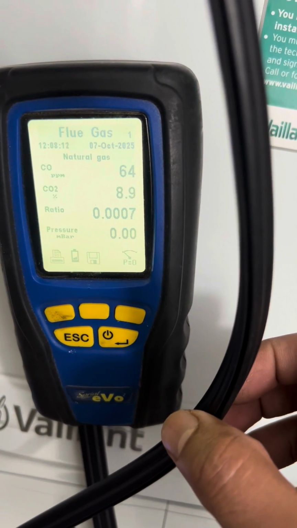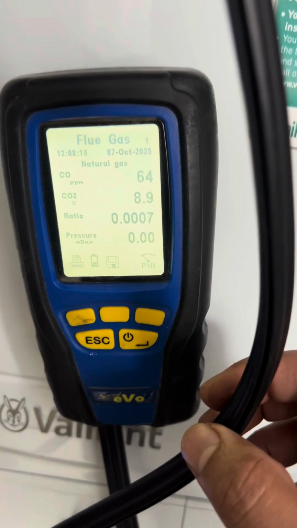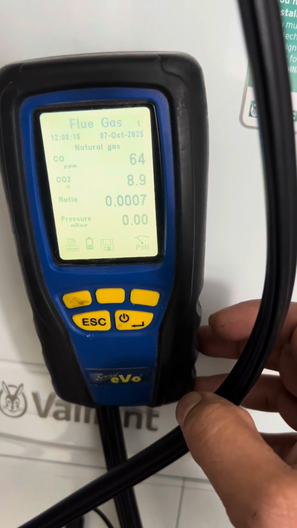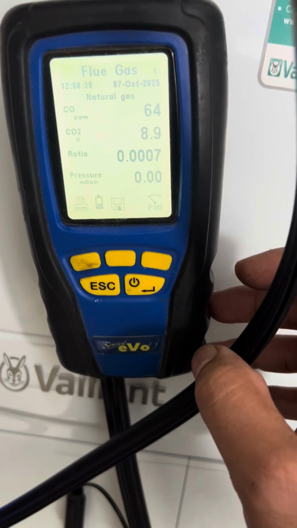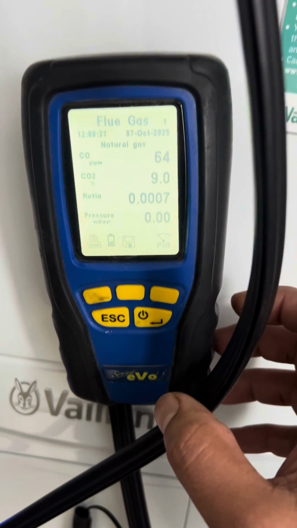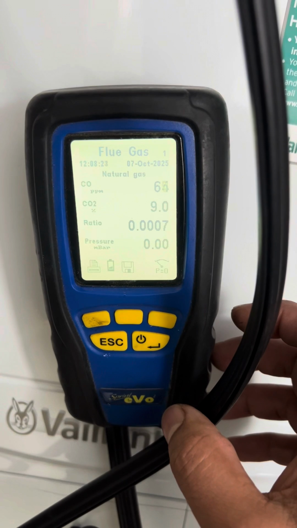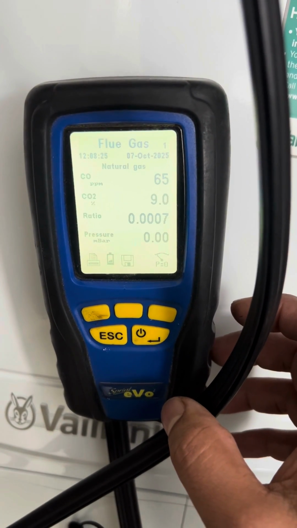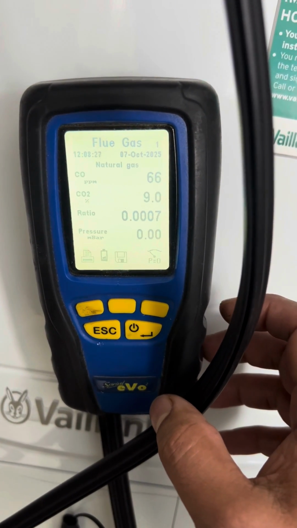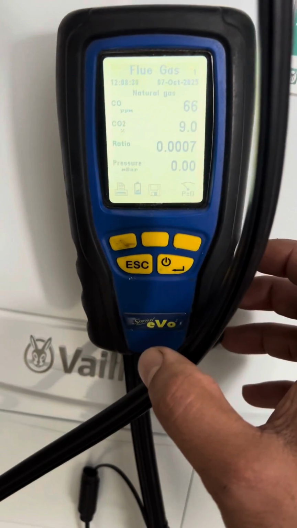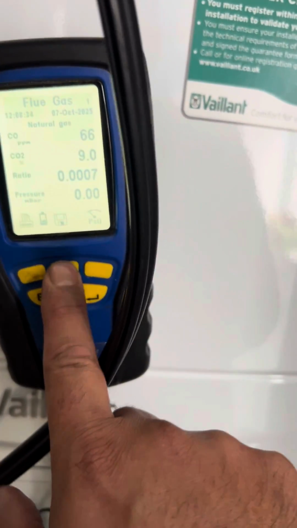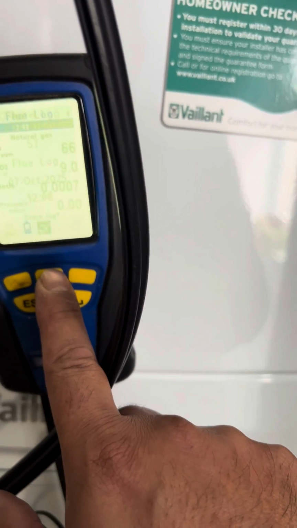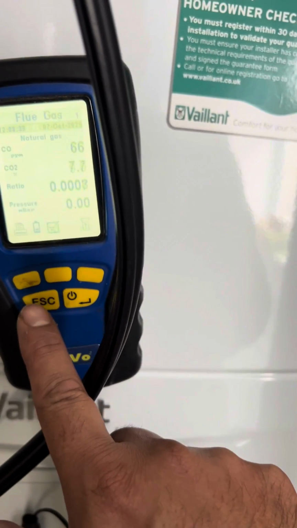Yeah, so we are looking for 9.0, 9.1, 9.2. I'm talking about the CO2. So the boiler is working. See, we have 9.0 and CO is 65. The boiler is like a one year old boiler. So now we're going to save this reading and go back again.